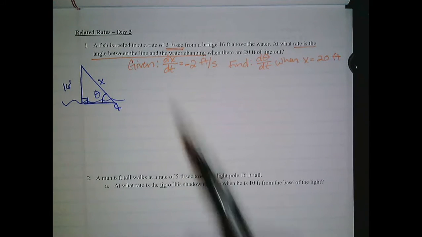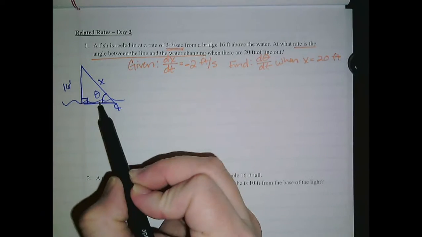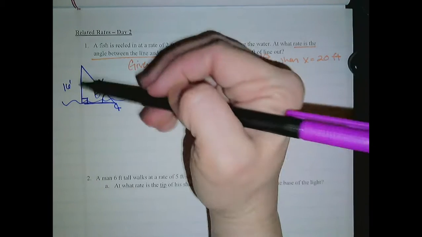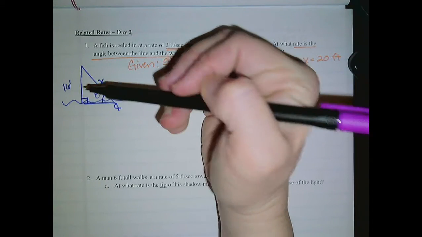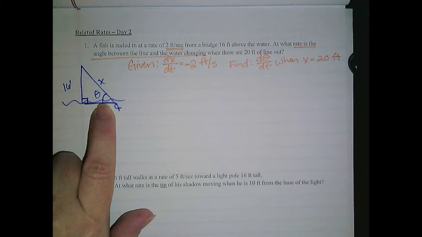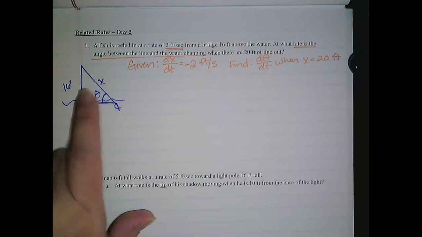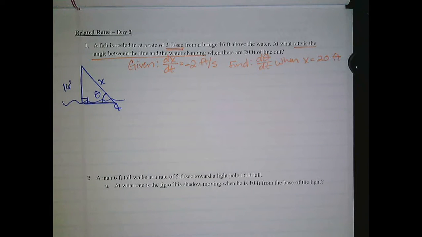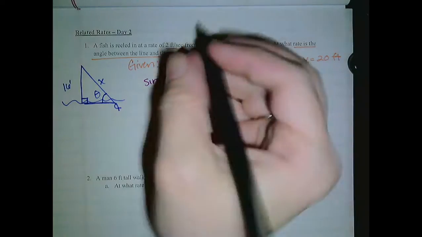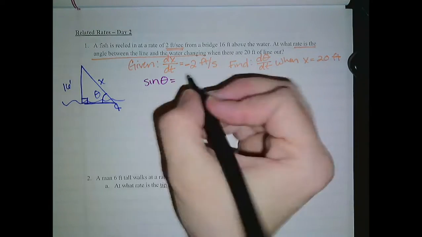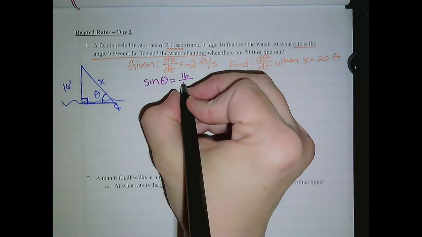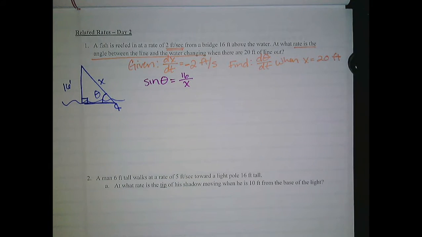So the relationship that I'm going to use here for this angle and this length of my right triangle and the hypotenuse, I have the opposite side of the right triangle and the hypotenuse. And I know that the sine of this angle is going to be equal to opposite over hypotenuse. So I have that the sine of theta will be equal to the opposite side, which will always be 16, over the hypotenuse, which I called x because it's changing.